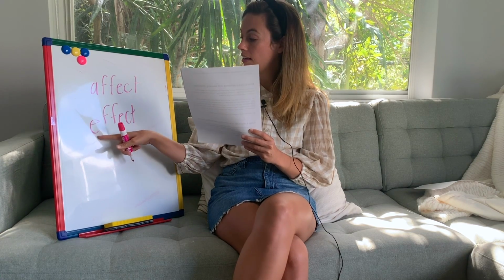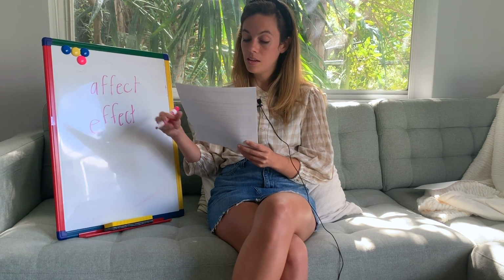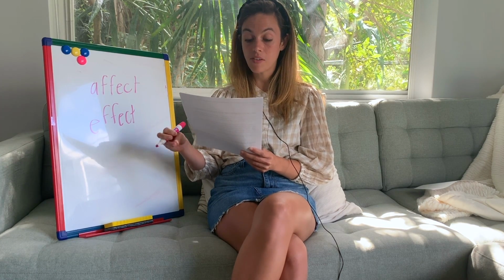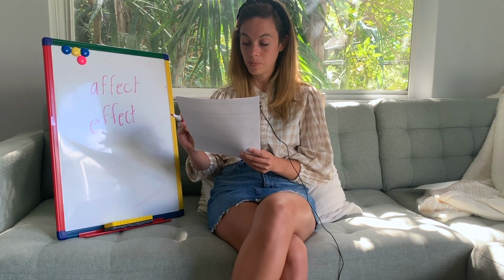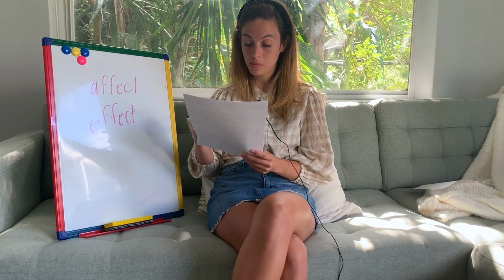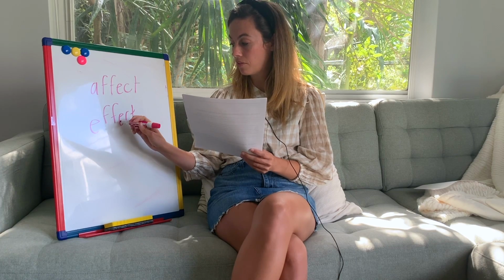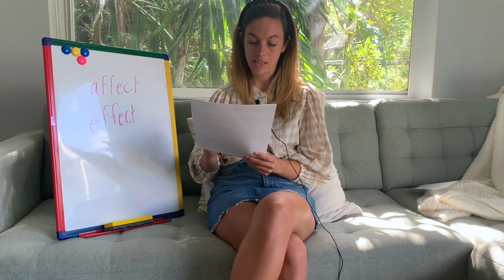A-F-F-E-C-T and E-F-F-E-C-T, so affect and effect. A-F-F-E-C-T is a verb meaning to influence. So the disease affects mostly elderly people. But it can also be a noun, which refers to someone's emotional state. And effect usually means result. Okay, so the effect of the disease was devastating. But it can also mean to cause. So the E means result, and with the A, it usually means to influence.